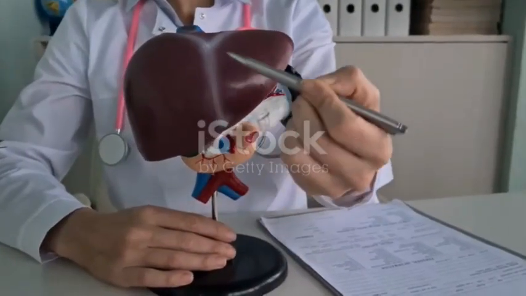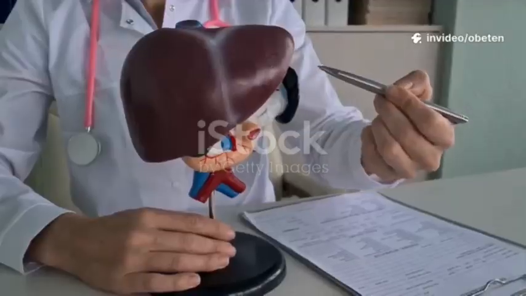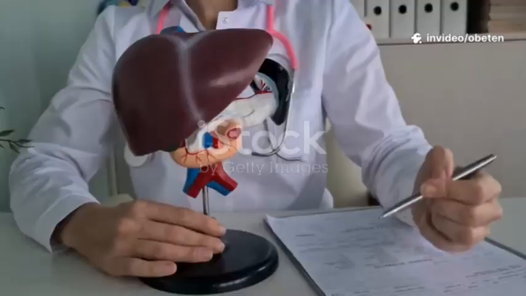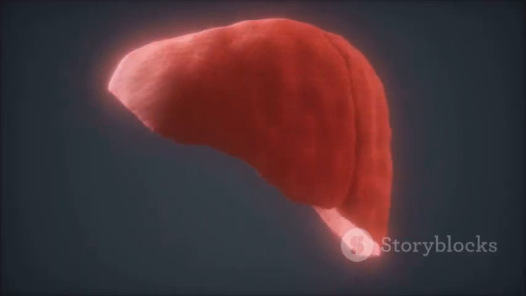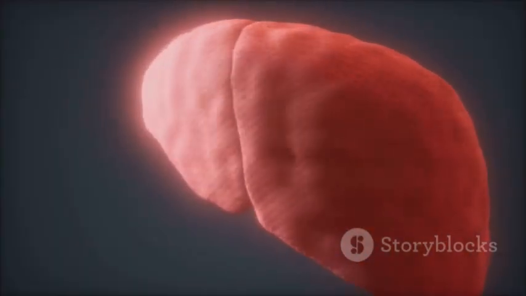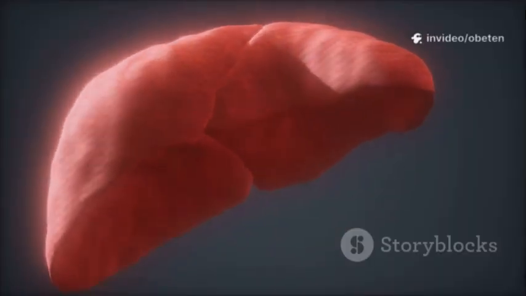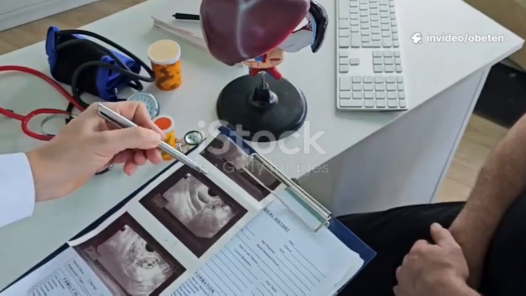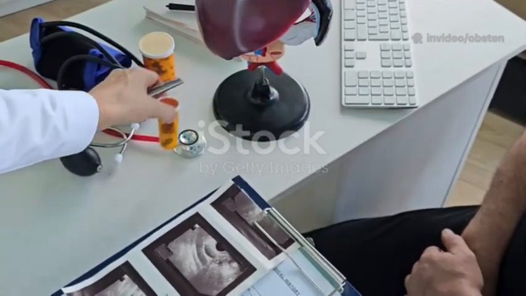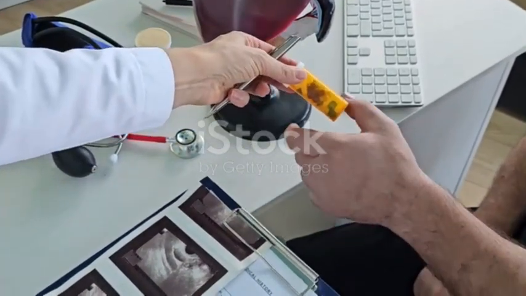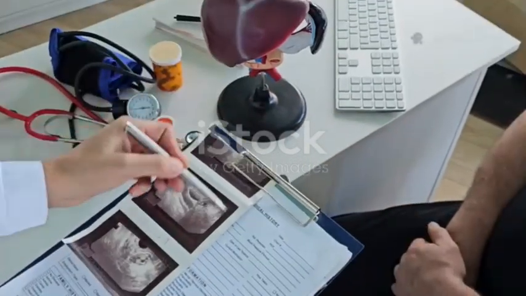The liver is a powerhouse organ, performing hundreds of essential tasks, from filtering toxins out of the blood to producing bile for digestion. Liver cancer, or hepatocellular carcinoma, begins when the cells of the liver, called hepatocytes, develop mutations in their DNA and start to grow out of control. The biggest risk factors for liver cancer are chronic infections with the hepatitis B or C viruses and cirrhosis, which is severe scarring of the liver often caused by long-term alcohol abuse or other chronic liver diseases.